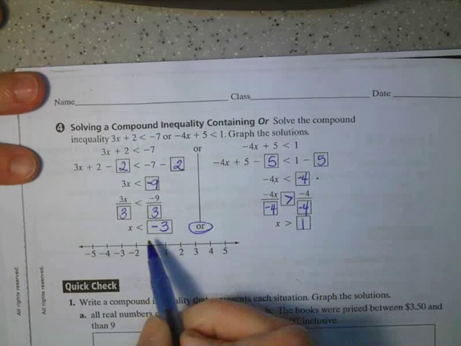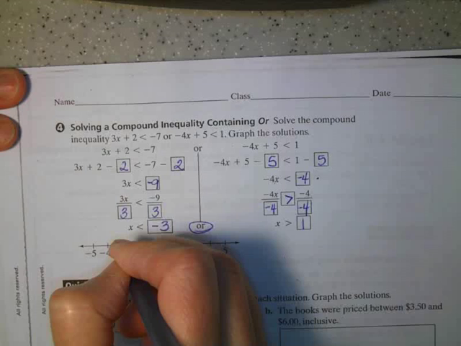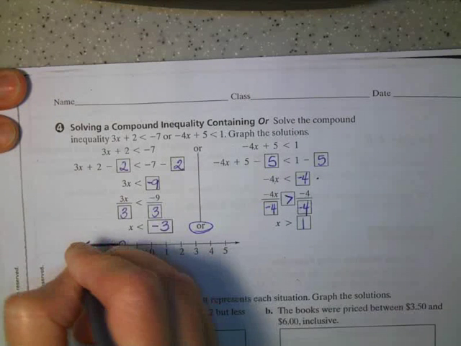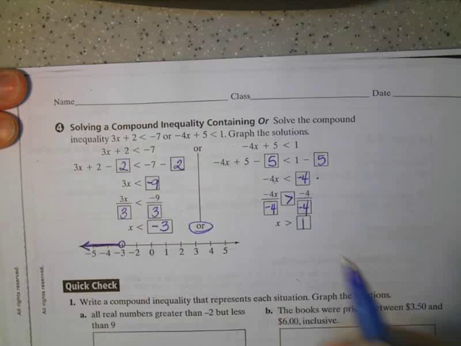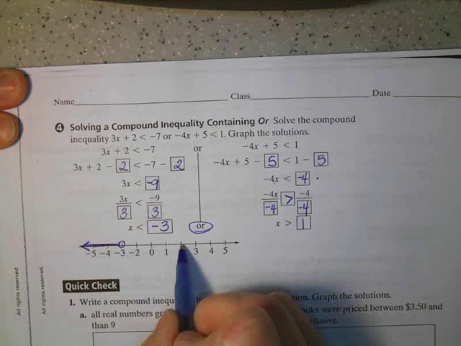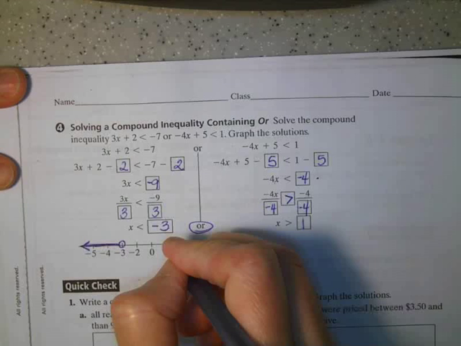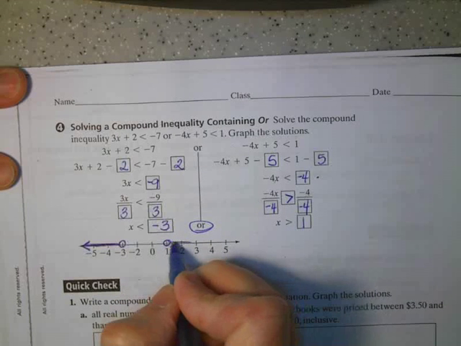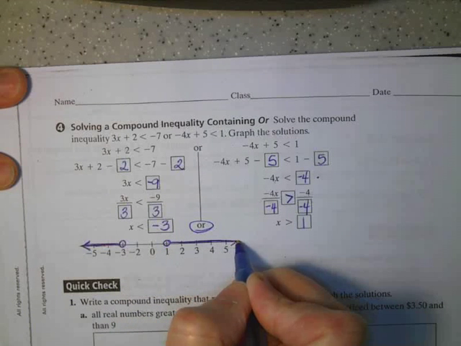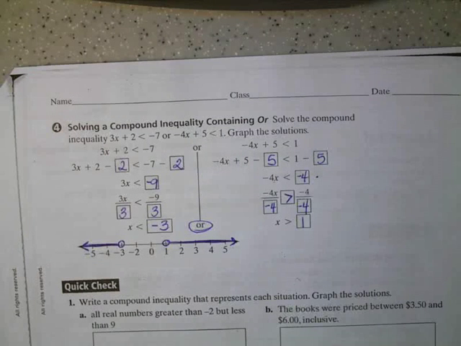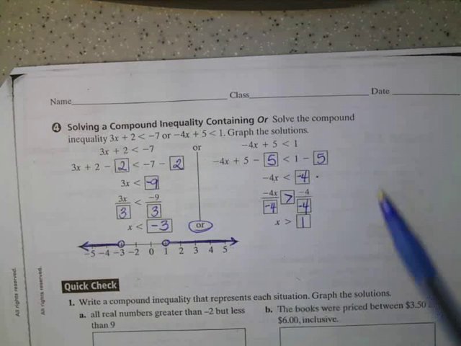So x is greater than 1. So x is less than negative 3. So I'm going to graph that portion. Open dot at negative 3, shade to the left. Or means there's going to be a hole in here because there's some numbers that are not going to make this true. X is greater than 1. And that would be my solution.